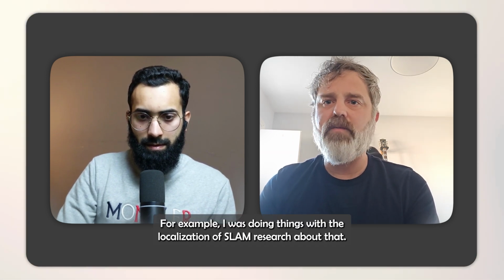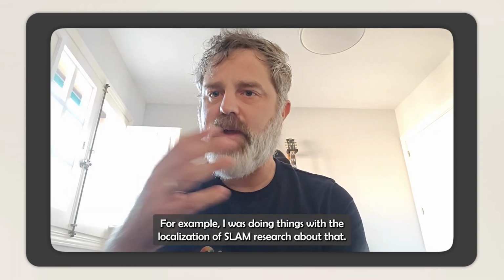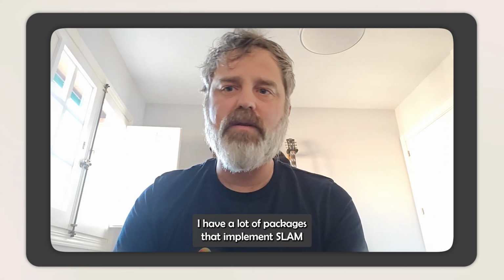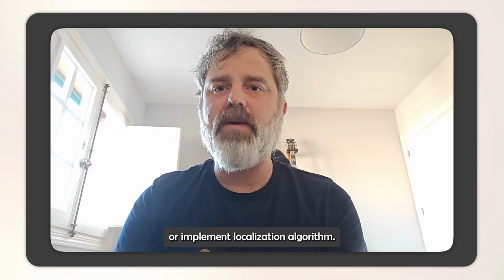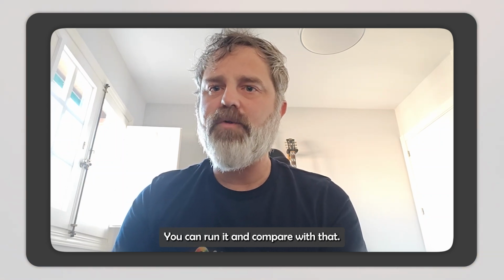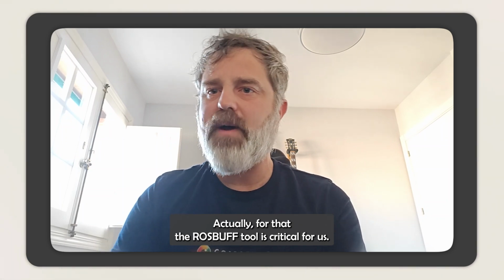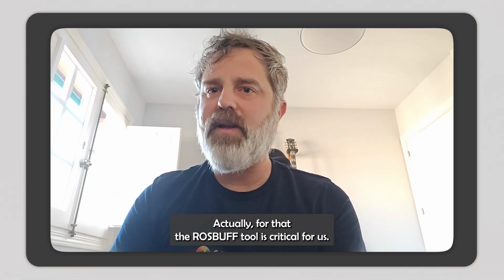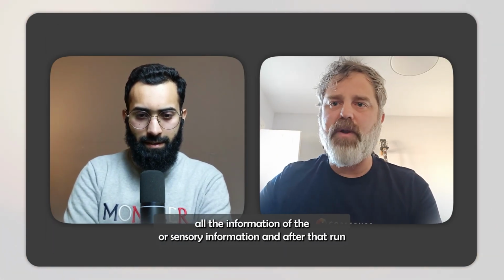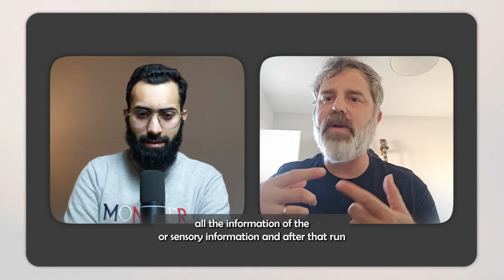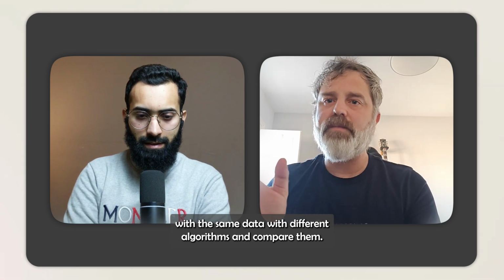For example, I was doing things with localization and SLAM research, and I have a lot of packages that implement SLAM or localization algorithms, and you can run them and compare. Actually, for that, the ROS2 tool is critical for us because you can teleoperate your robot or record all the sensory information, and after that run the same data with different algorithms and compare them.